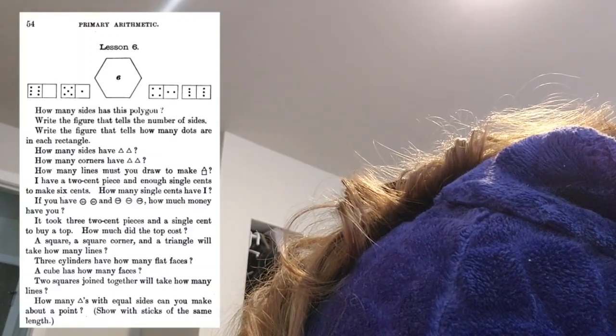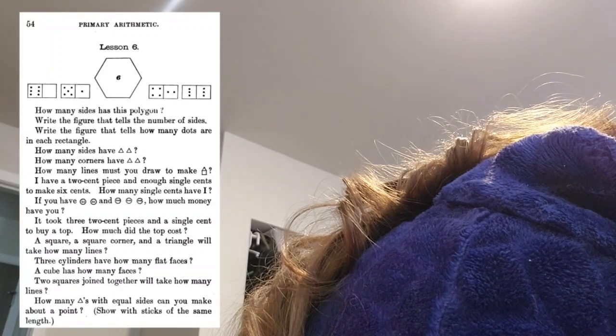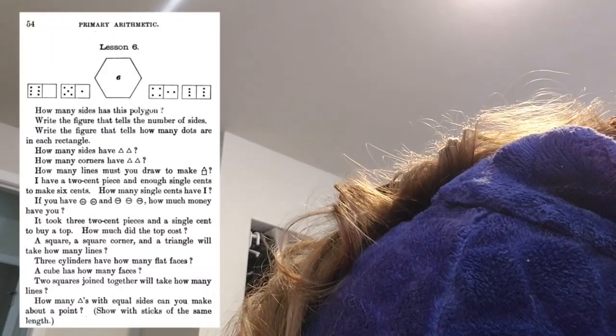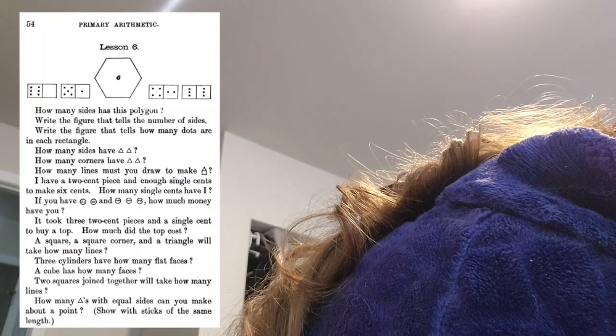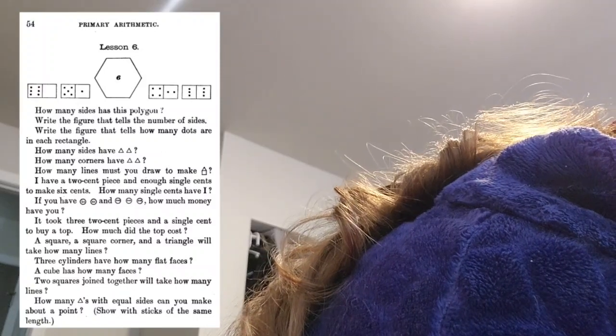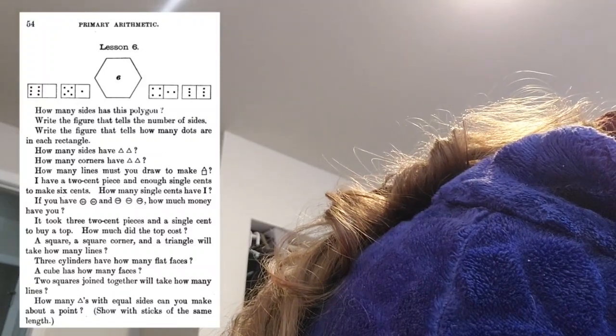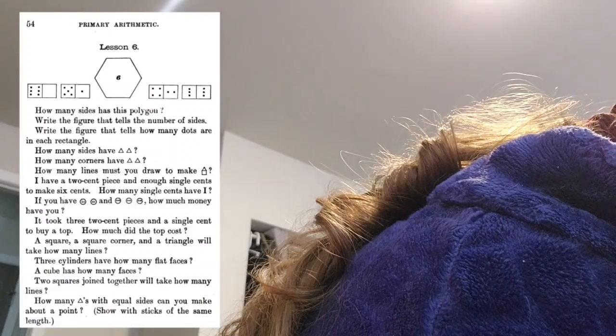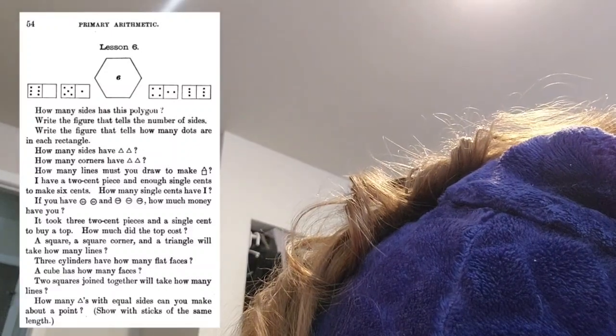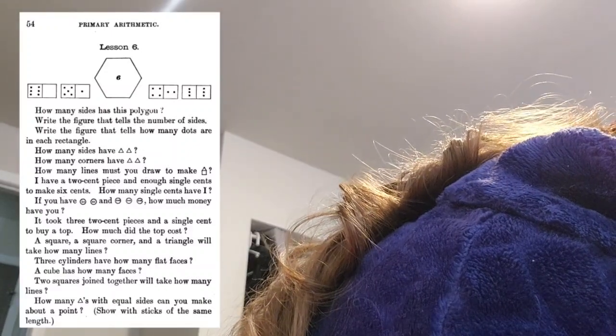How many triangles with equal sides can you make about a point?